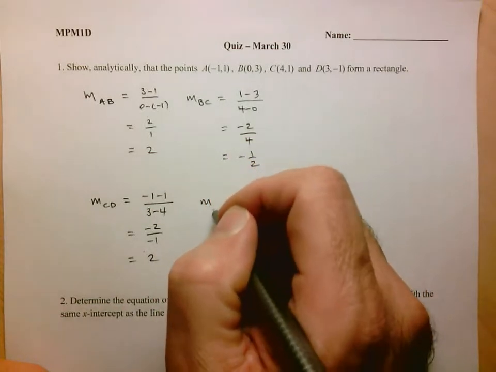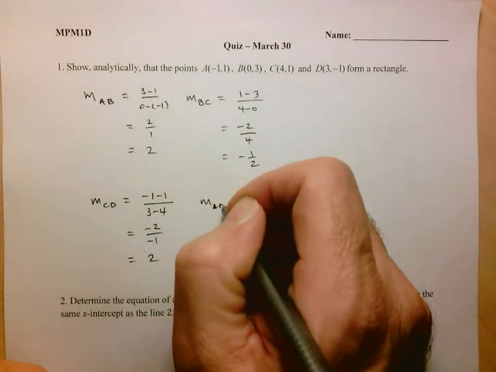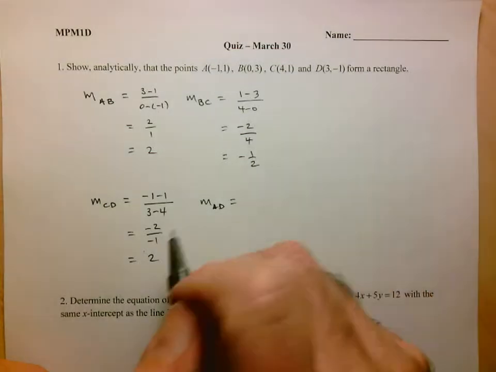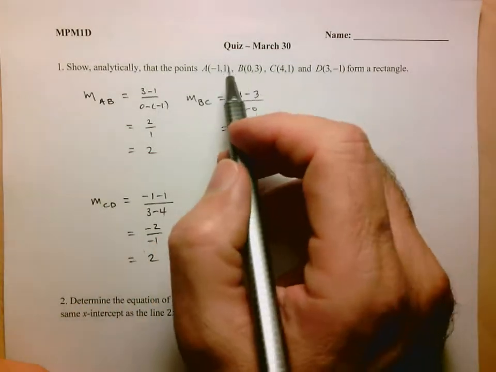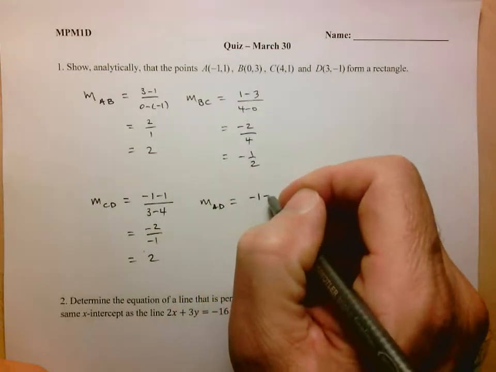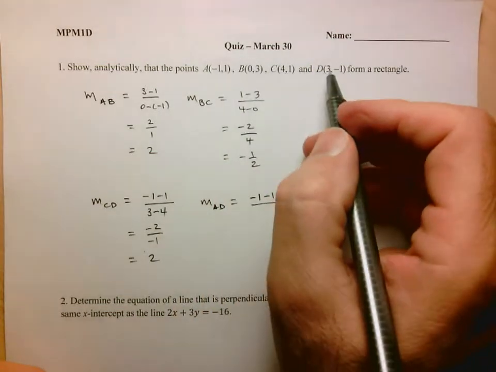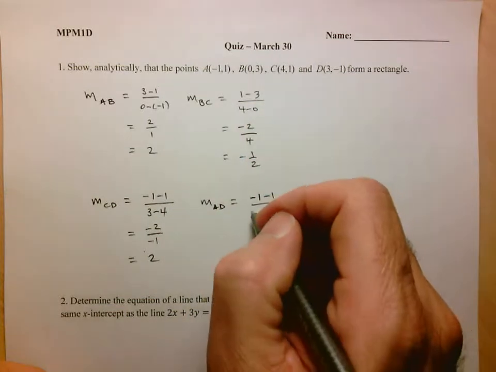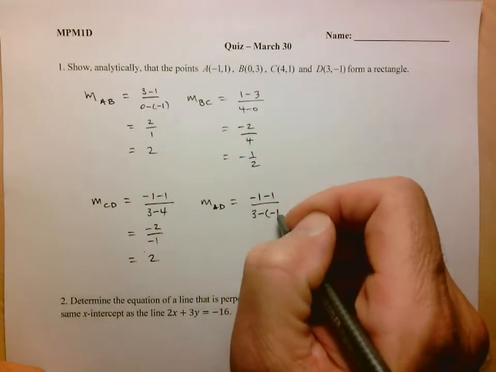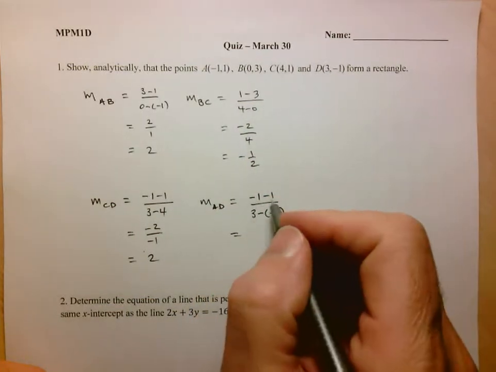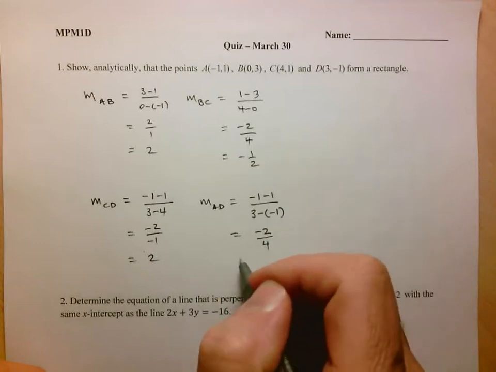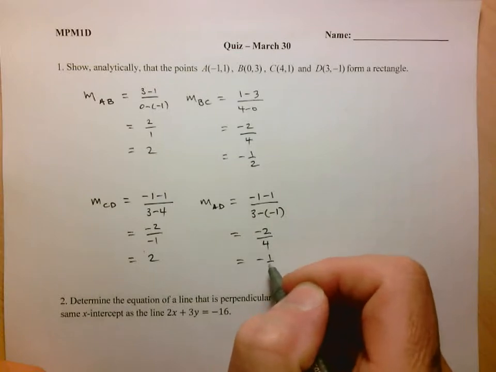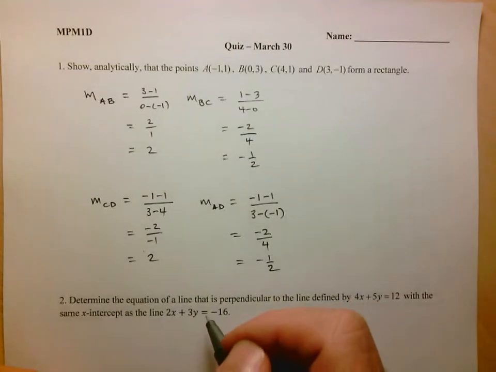Now let's find the last side, AD, which should be parallel to this one here. So AD: y2 minus y1, so -1 minus 1, over x2 minus x1, 3 minus -1. That gives us -2 in the numerator, 3 plus 1, 4 in the denominator, and we simplify and have -1/2.